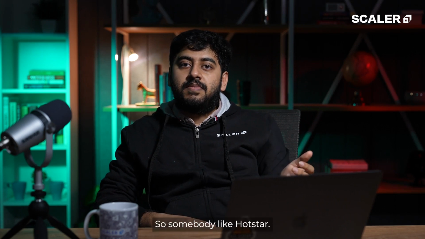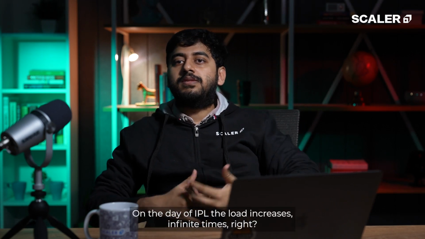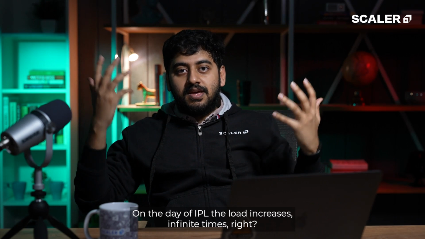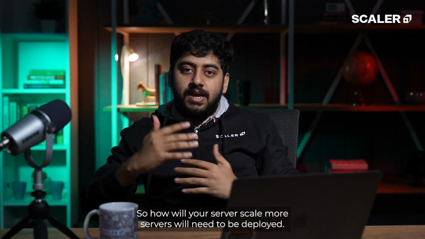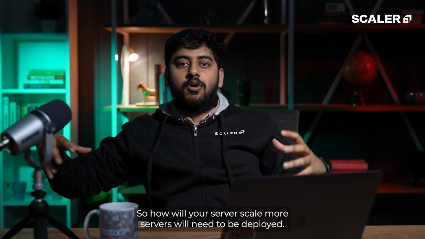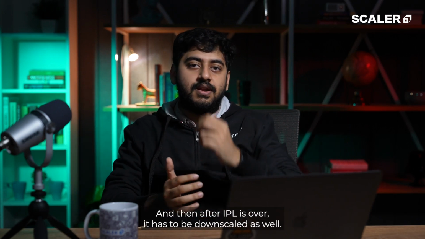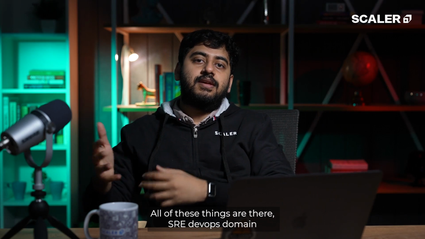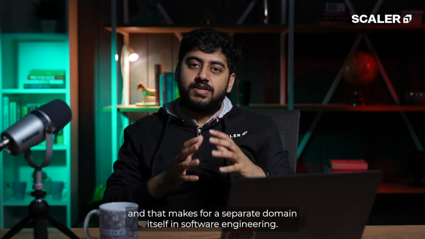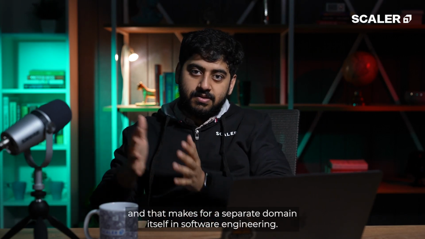Let's say somebody like Hotstar: on the day of IPL the load increases infinite times, right? So how will your server scale? More servers will need to be deployed, load has to be balanced across them, and then after IPL is over, it has to be downscaled as well. All of these things are the SRE DevOps domain, and that makes for a separate domain itself in software engineering.